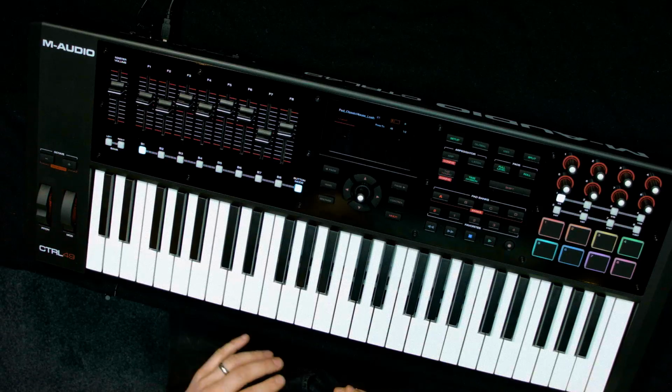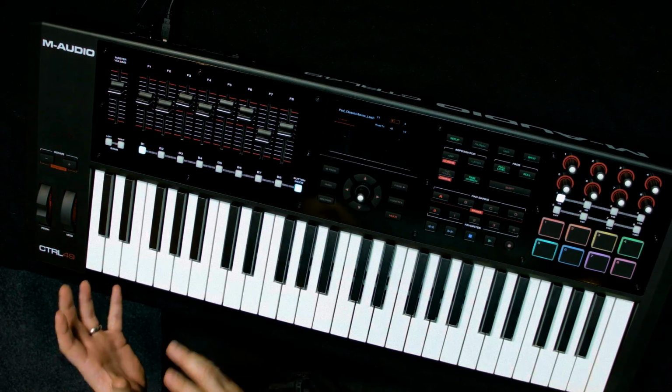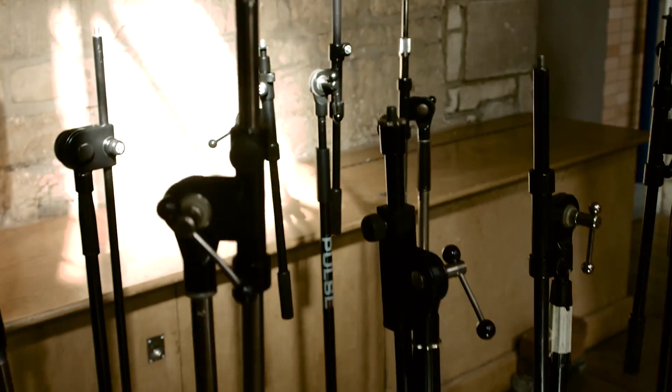So if you're using strings, or you're building up percussion sounds, and you want them layered and you want them on different key spans of the keyboard, this is how you would do so directly from the Control49 and using VIP.